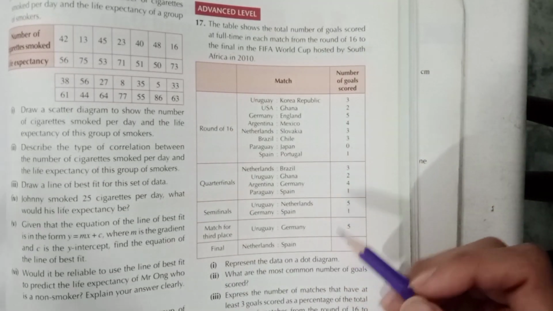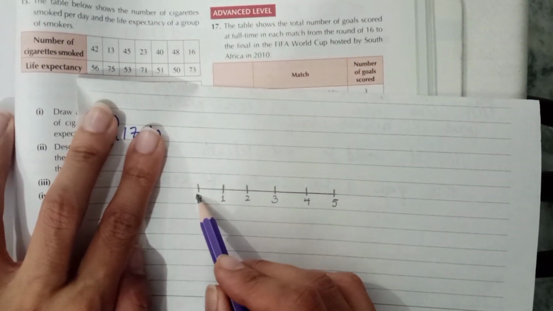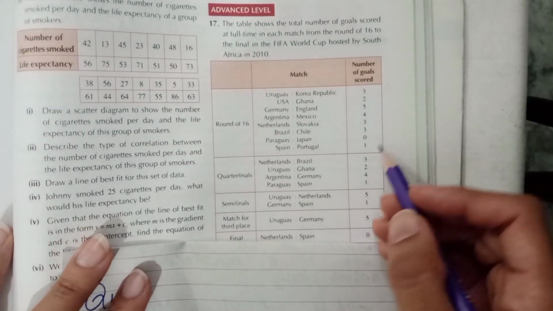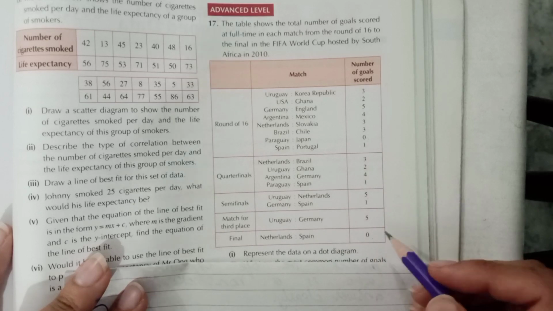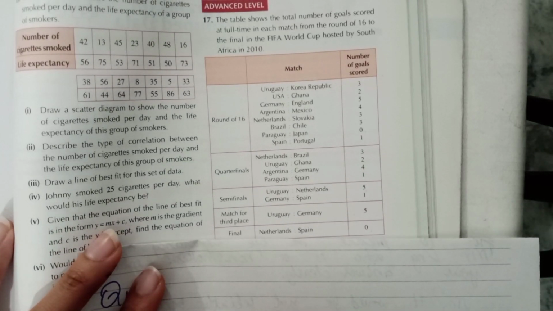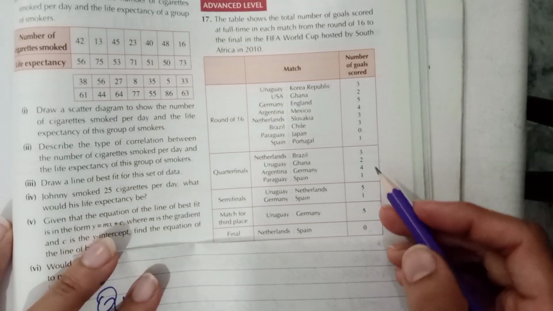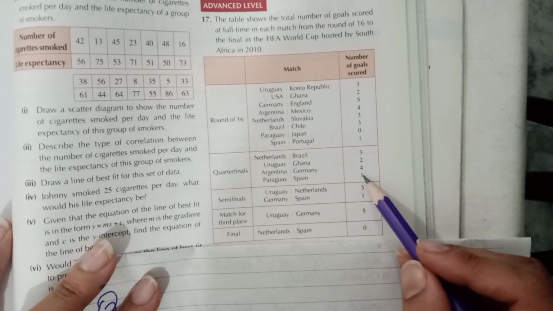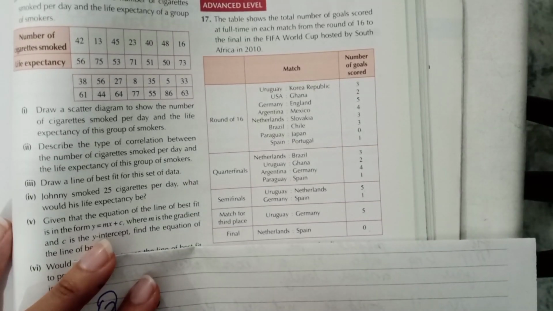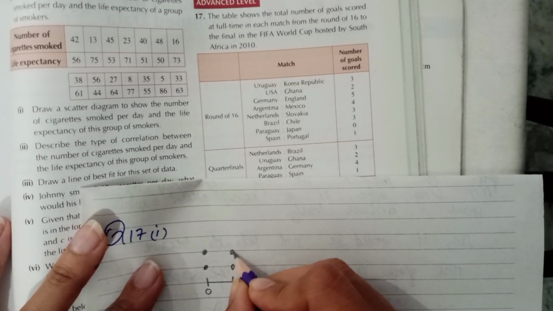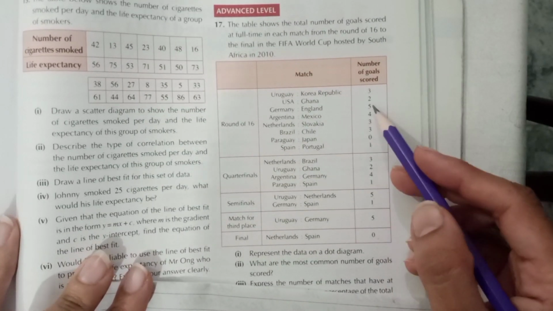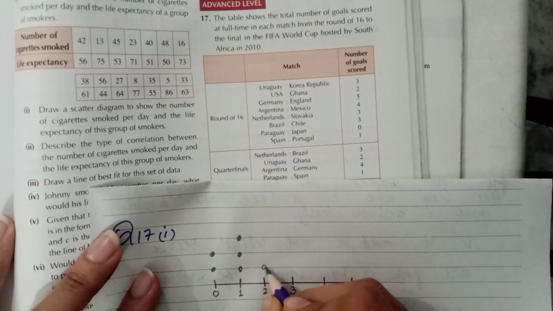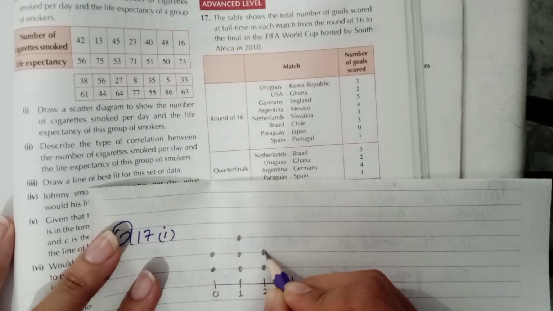The numbers of the goals are from 0 to 5, and that's why in the dot diagram I draw it from 0 to 5. Now 0 scores: 1, 2. There are two matches in which the score is 0. And the number of the goals scored 1 is 1, 2, 3. These are three matches. Now 2 goals: two matches, 1 and 2.